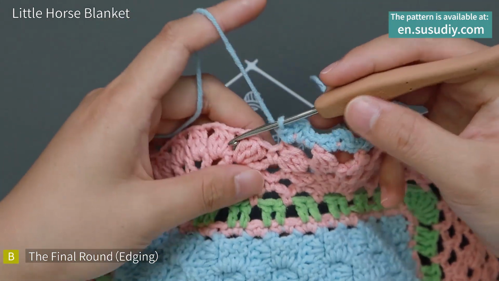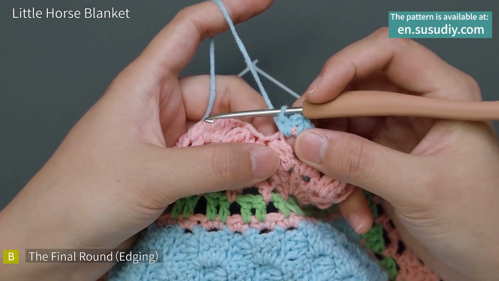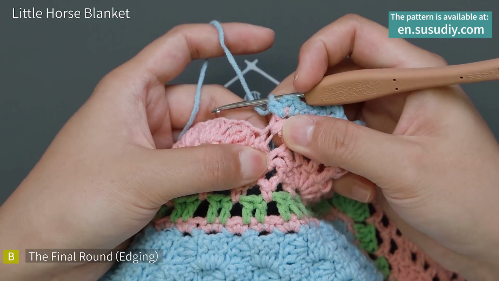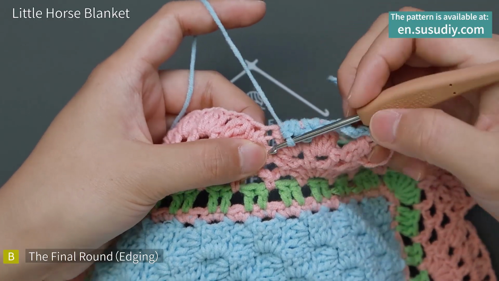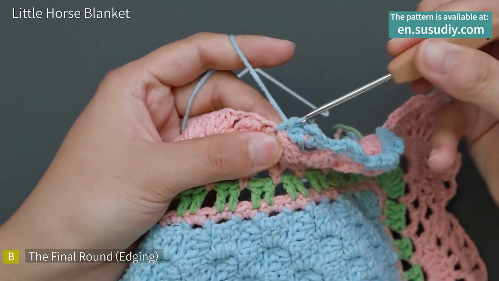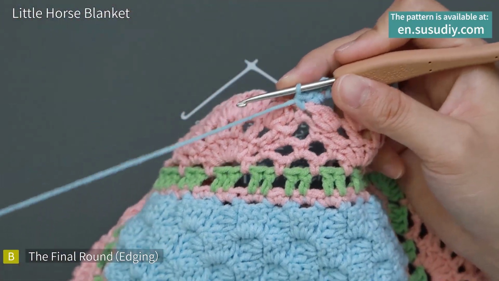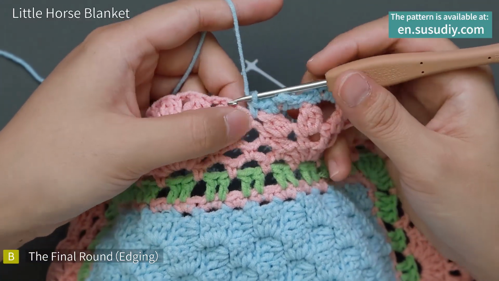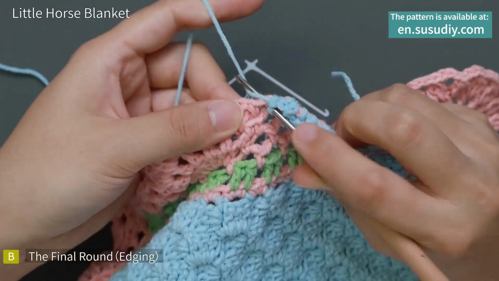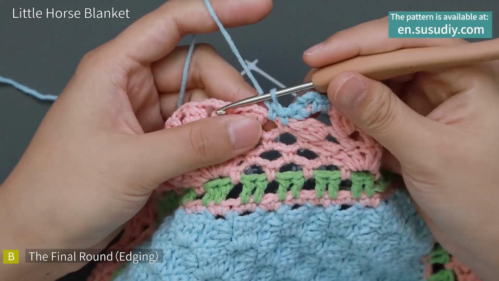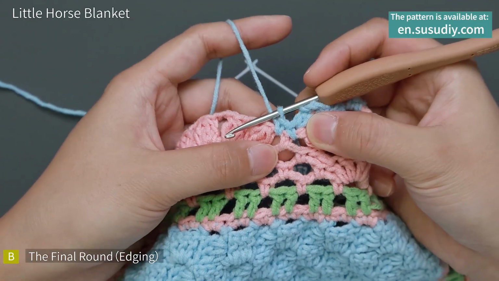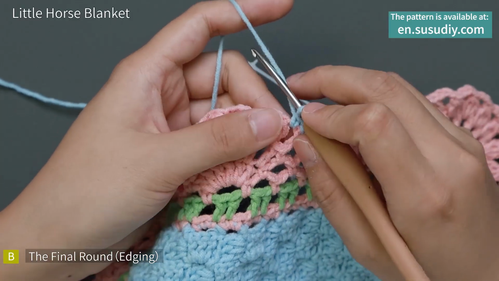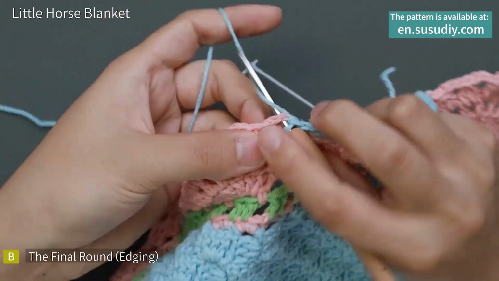Once completed, make 1 single crochet in the gap between the left bobble stitch and the single crochet. Or you can work a single crochet directly into the single crochet stitch. Work 1 single crochet in the gap between the left single crochet and the bobble stitch. Or work it directly into the bobble stitch. Whenever you meet this position later, work it the same way. Just follow the chart to finish this round.